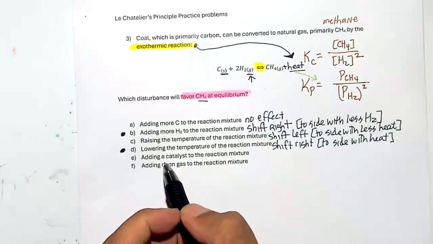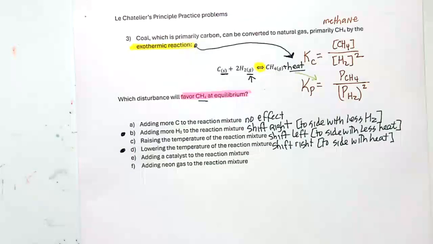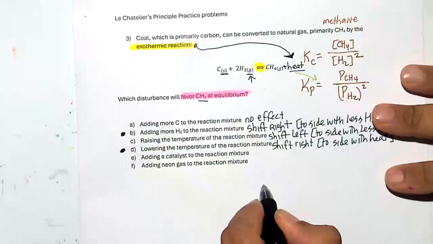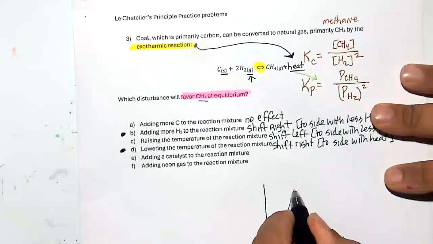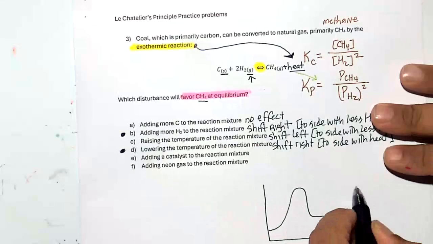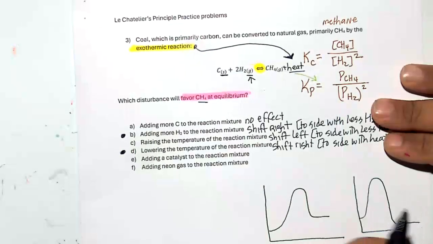Okay. Adding a catalyst to the reaction mixture, part E. The two things I want you to know about a catalyst is that whether the reaction is exothermic or whether the reaction is endothermic.